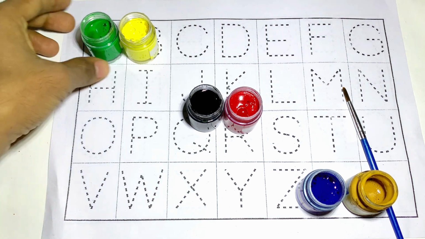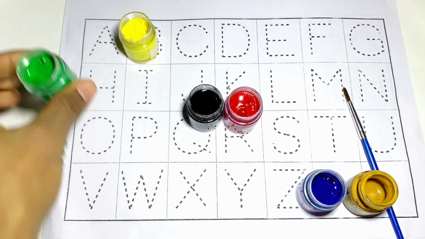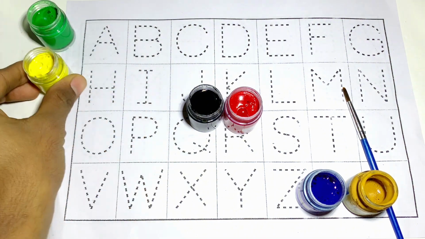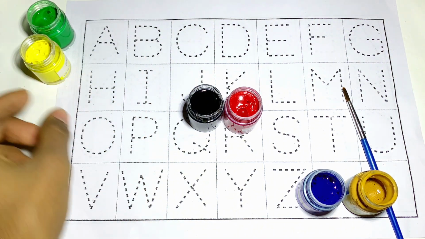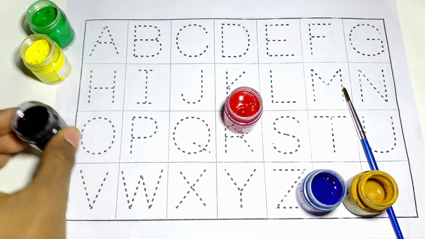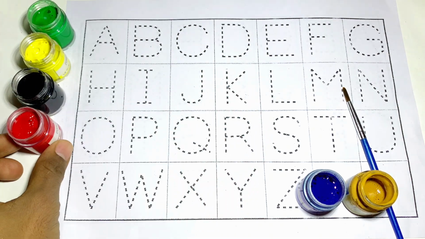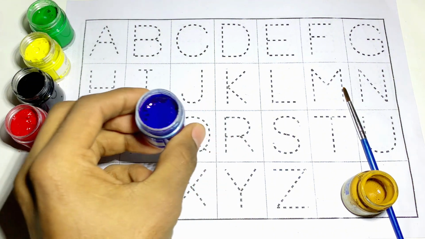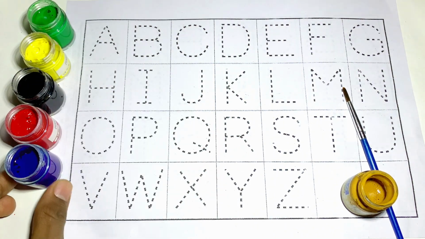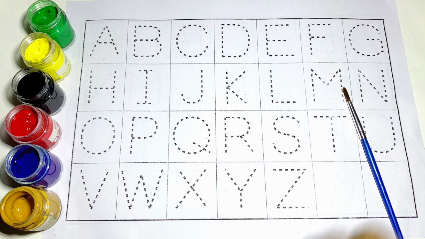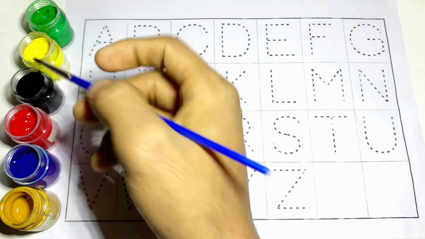Kids, class, name the colors: green color, yellow color, black color, red color, blue color, yellow color. Kids, now we are coloring alphabets A to Z.